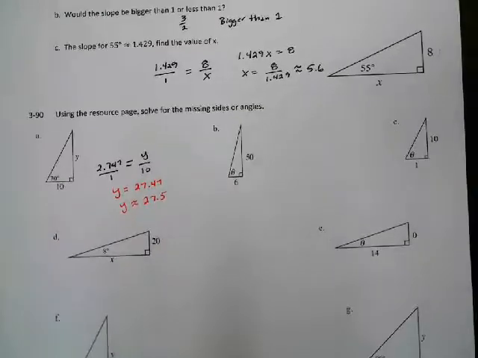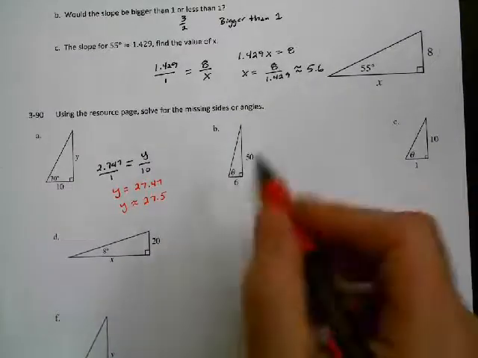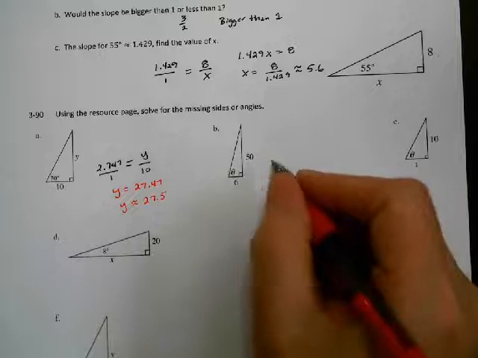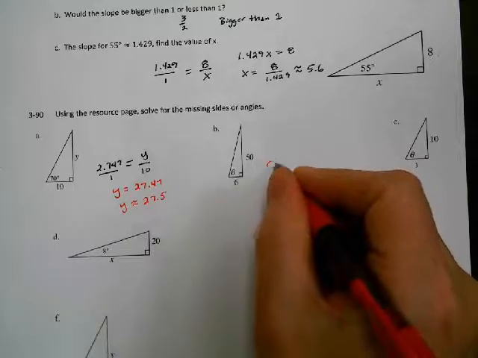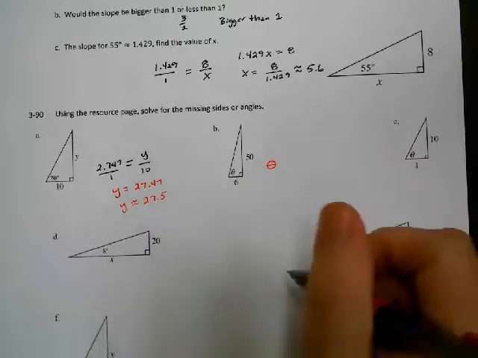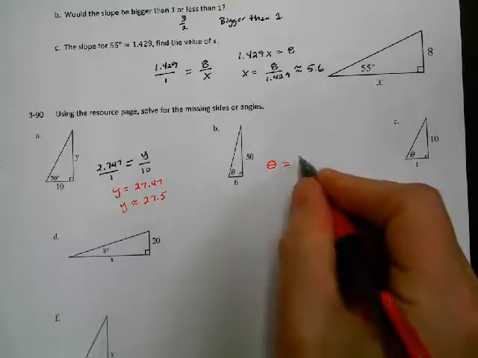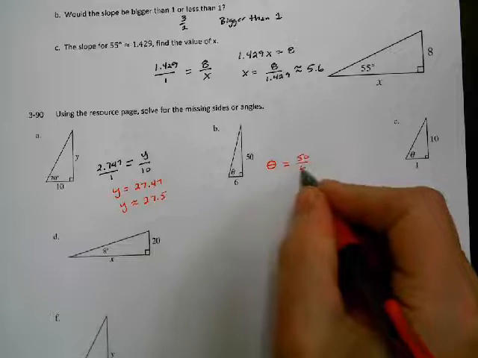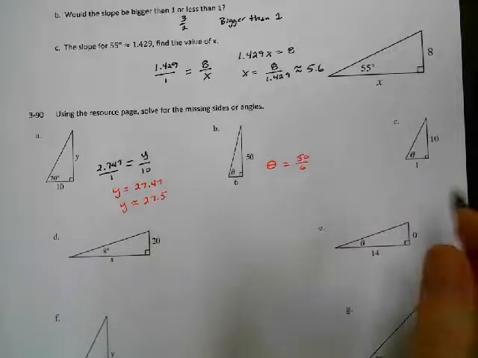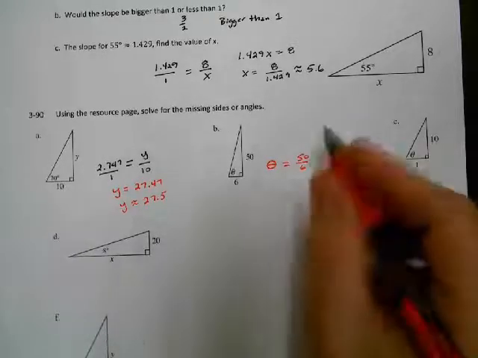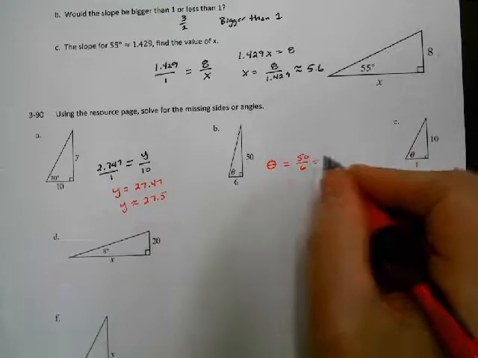All right, next one. On this one, we've got theta. I don't know how many degrees that is, but I know that its slope is 50/6. Now 50/6, we should reduce that. It looks like 2 would go into both of these. So this would be 25/3.